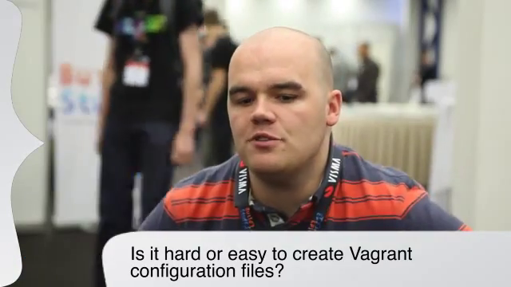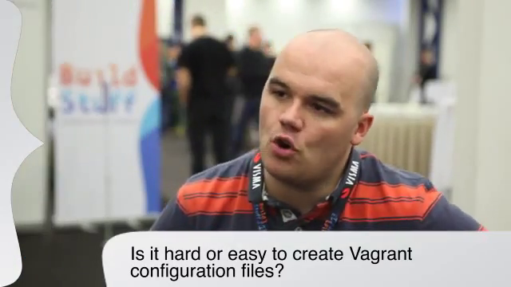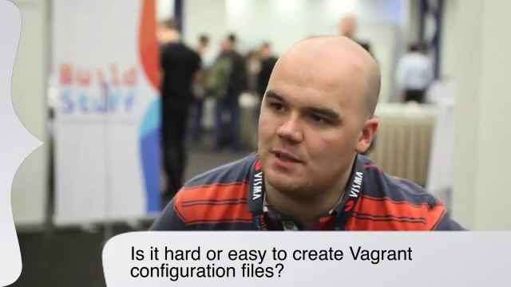So Vagrant, it's all configuration files, which is very similar to Ruby-based configuration. So I guess there's a learning curve. If you understand Ruby, you'll be able to create these configuration files in minutes. If you don't understand Ruby, then you'll actually have to do a little bit of research and try and find out what you want to put in your Vagrantfile.